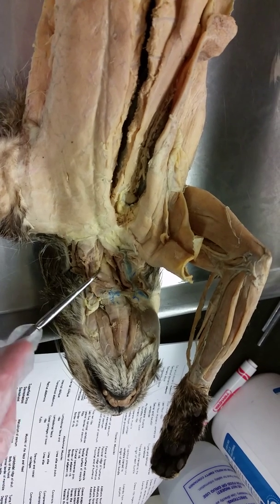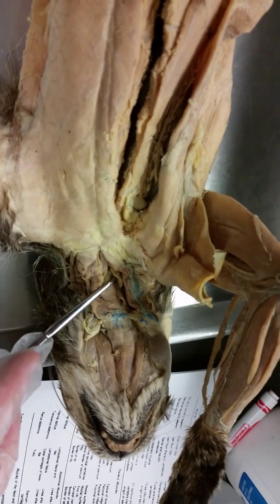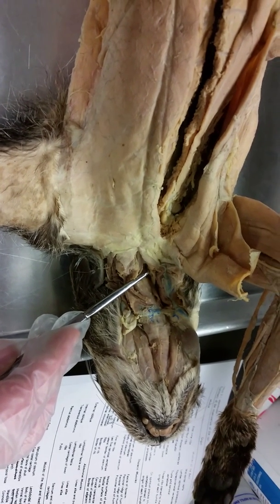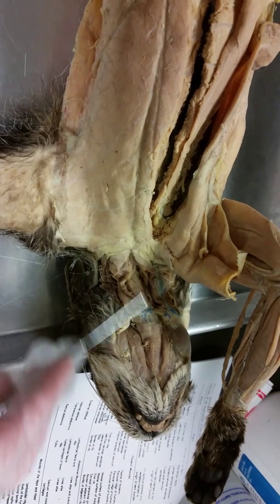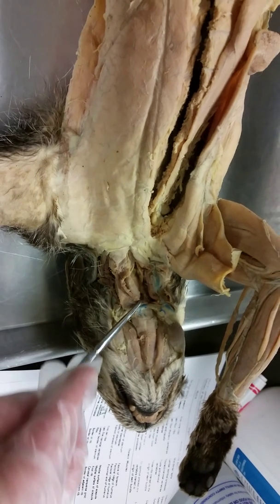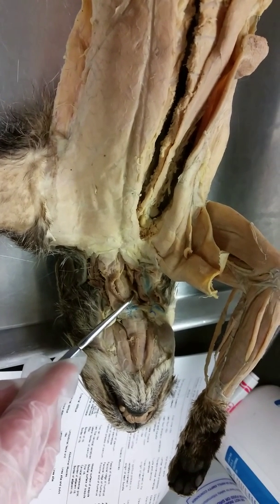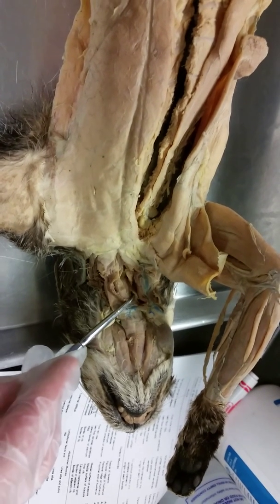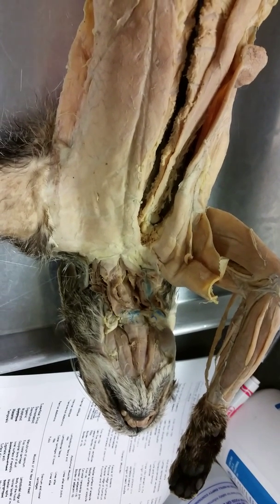On the side, you have two loops. The bigger loop going from the sternum to the thyroid cartilage of the larynx is the sternothyroid, and the little loop going from the thyroid cartilage to the hyoid bone is the thyrohyoid.